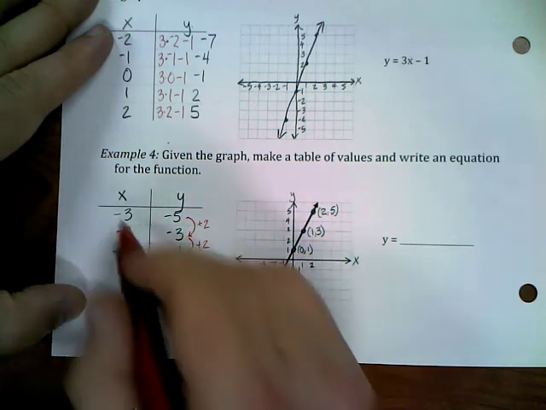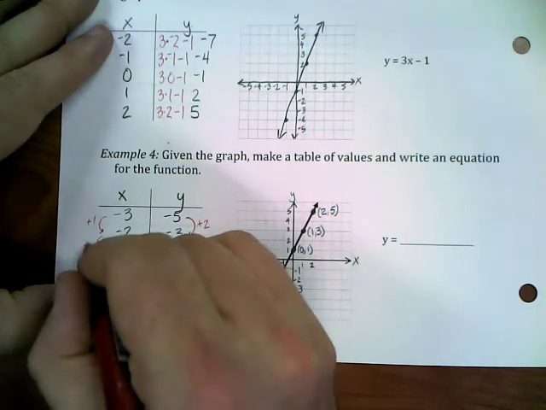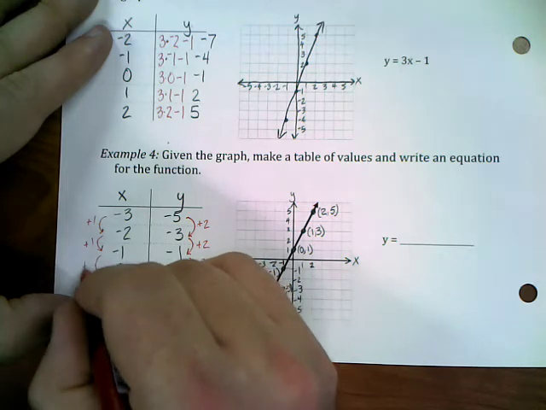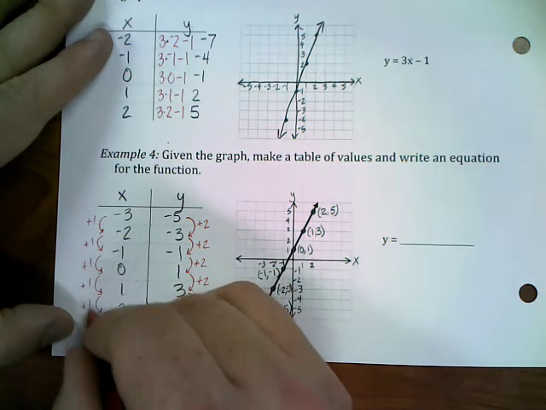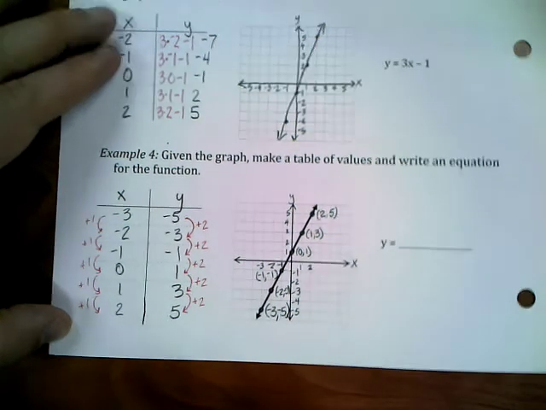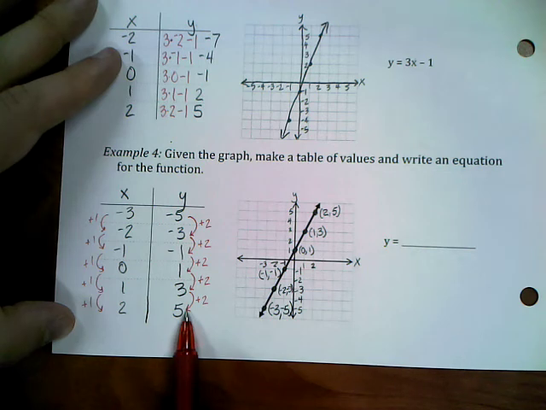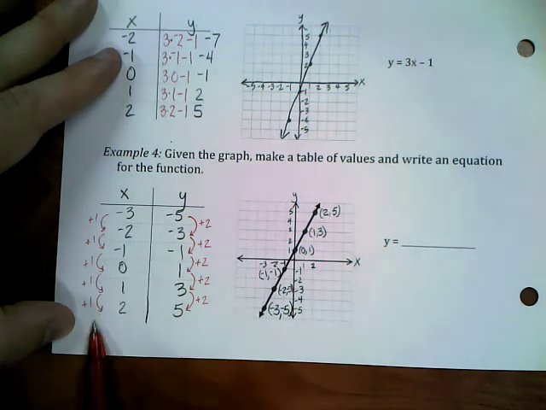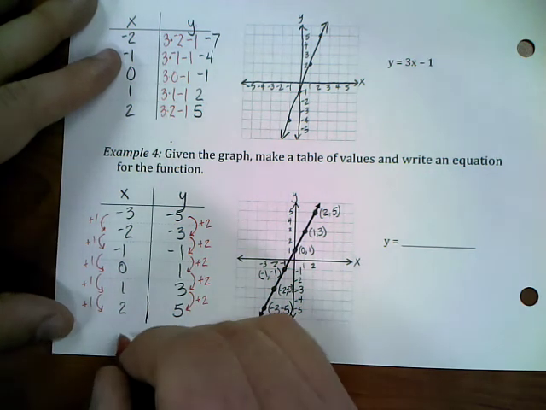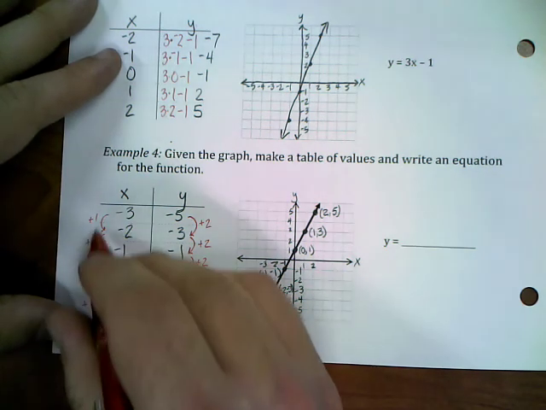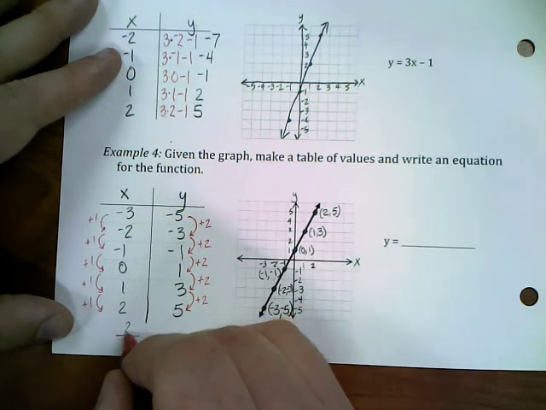Go over to the x values. What are we doing over here? Well, all we did was add 1. And then we added 1. And then we added 1. We added 1, and we added 1. So what's going on here is every time this goes up by 1, this instead goes up by 2.